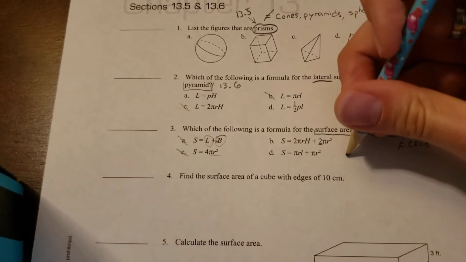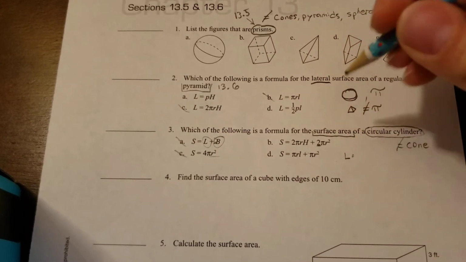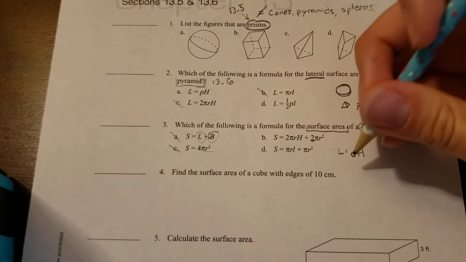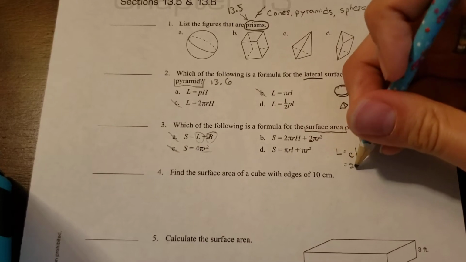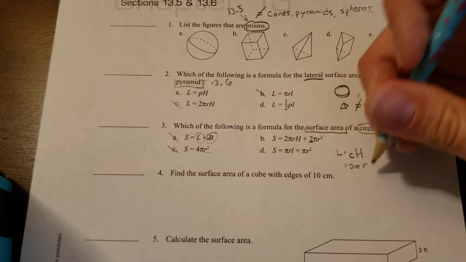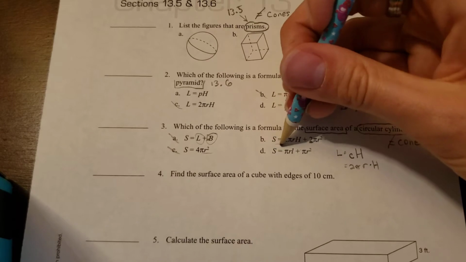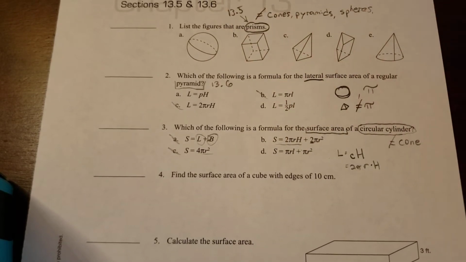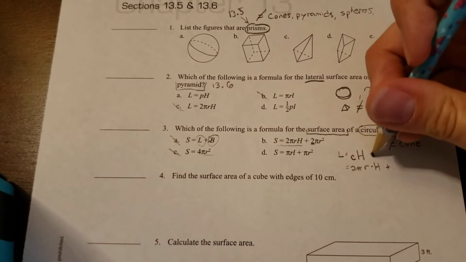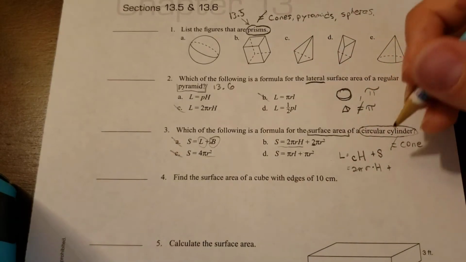Again, the lateral is going to equal the perimeter, rather the circumference, times the height. So that's going to be 2 pi r times h. Well, it's already starting to look like this one here. Again, guys, find your formulas, and then just follow the notes.